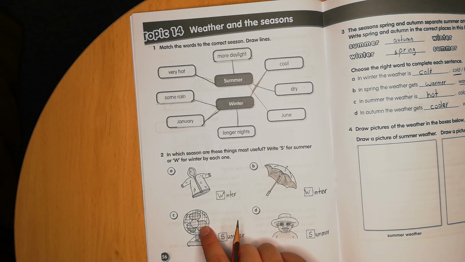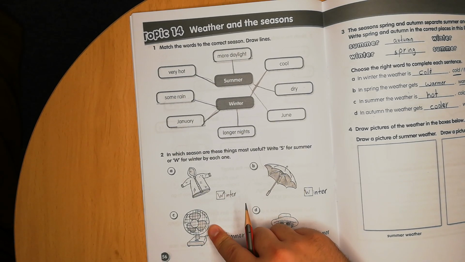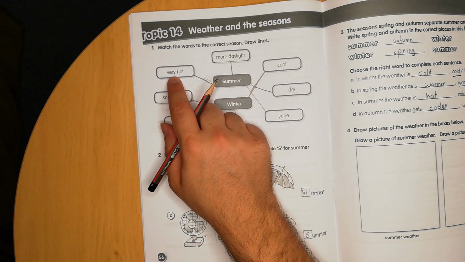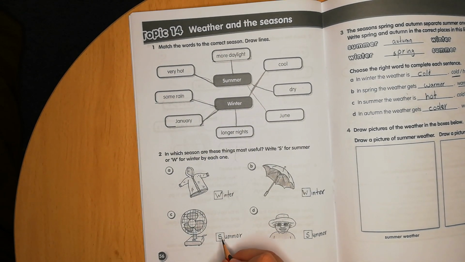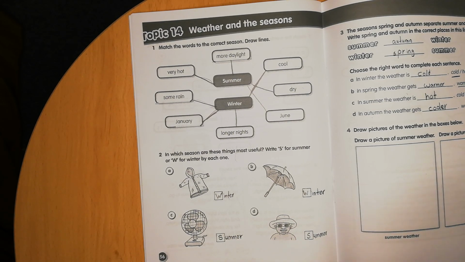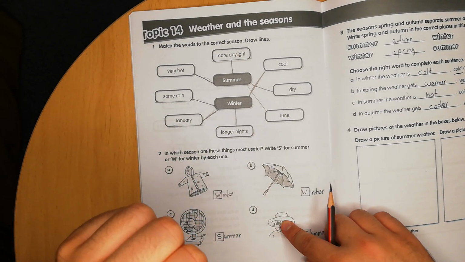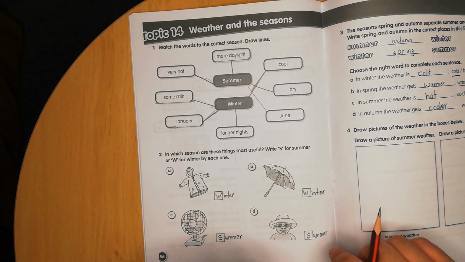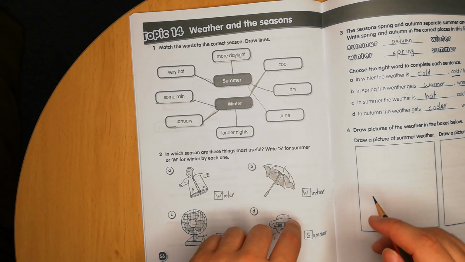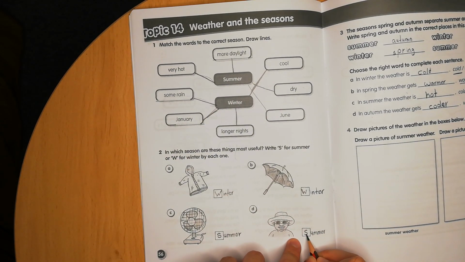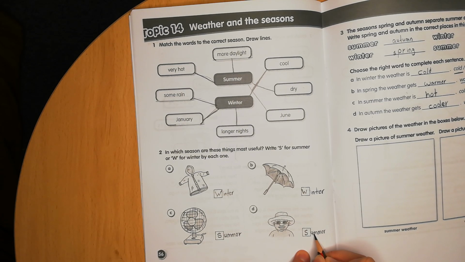Okay, C, we have a fan. We use the fan to move the air. We move the air when it's very hot. So in the summer. So this is summer. SUMMER. Okay, sunglasses. We use sunglasses when there's more daylight and the sun is shining bright. So that's summer.